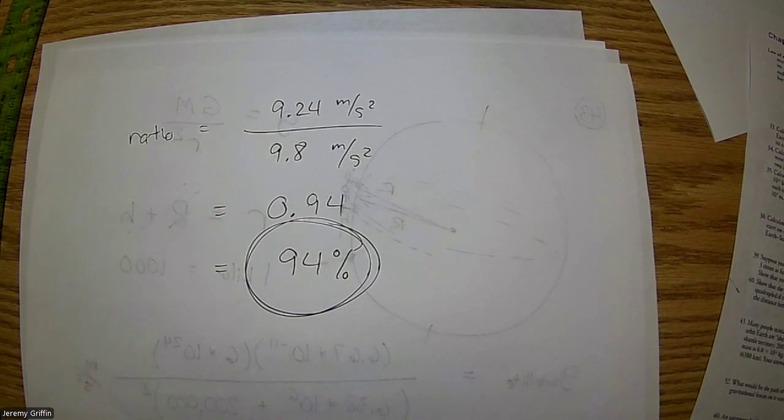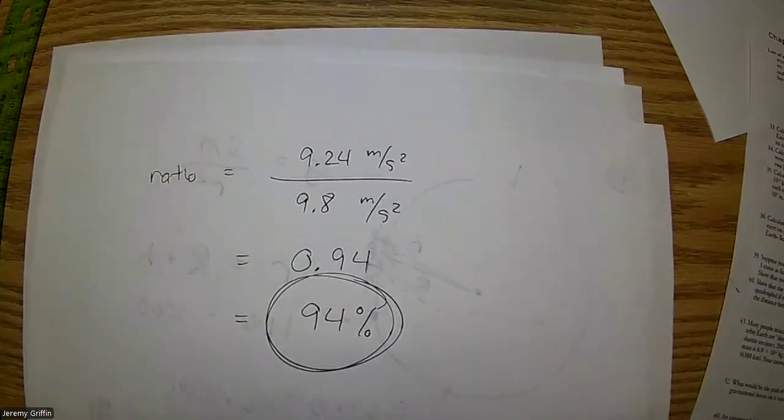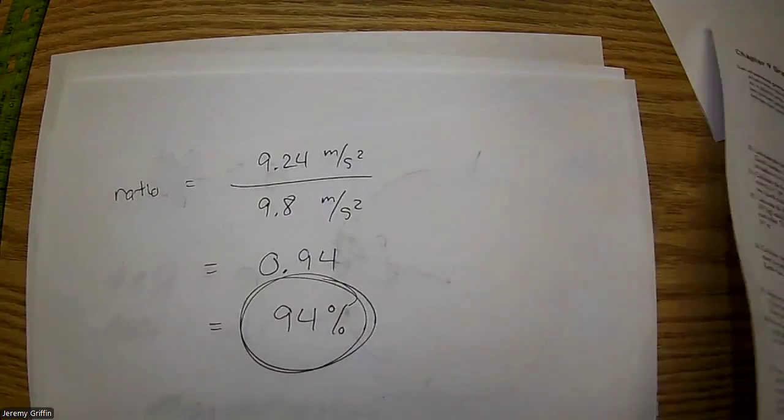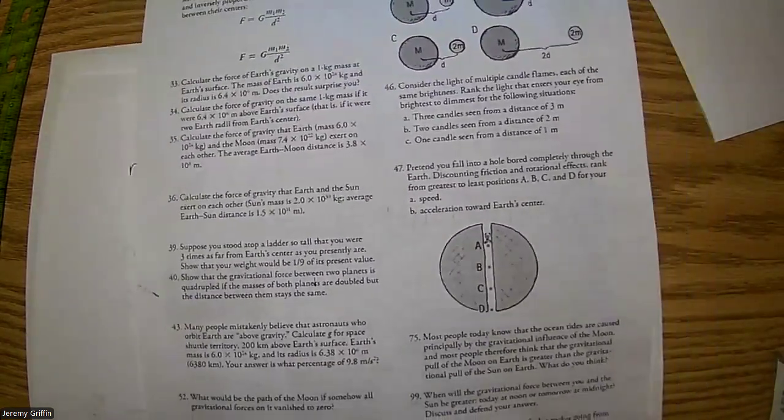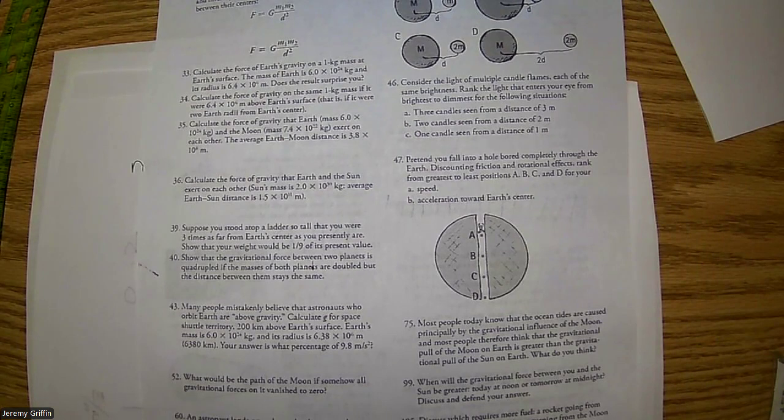All right, so you guys go with gravity field. Let's do 36, 39, or 40. If I'm skipping them, don't worry about them, unless you really want to do them. Okay? But I'm trying to be a little selective here.